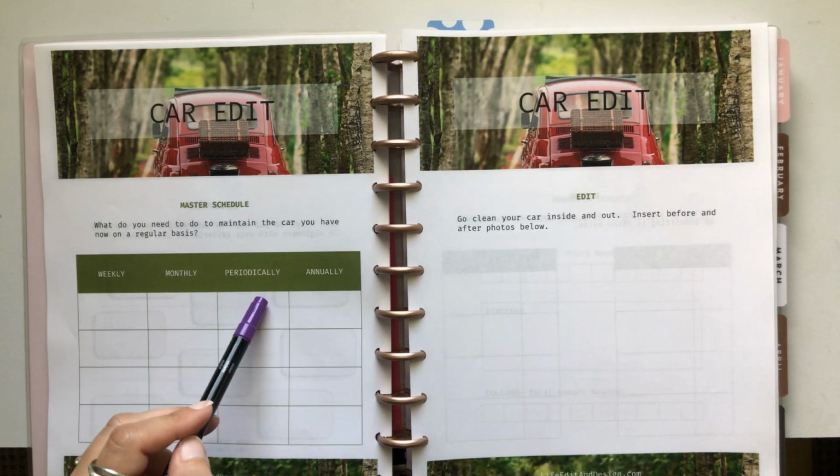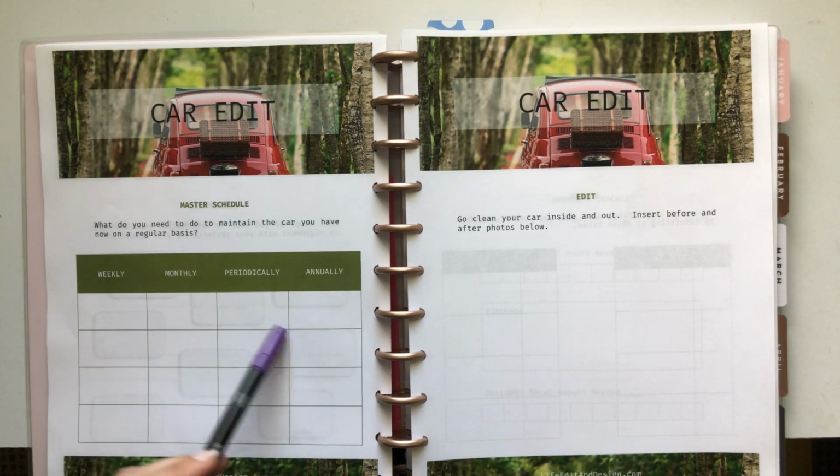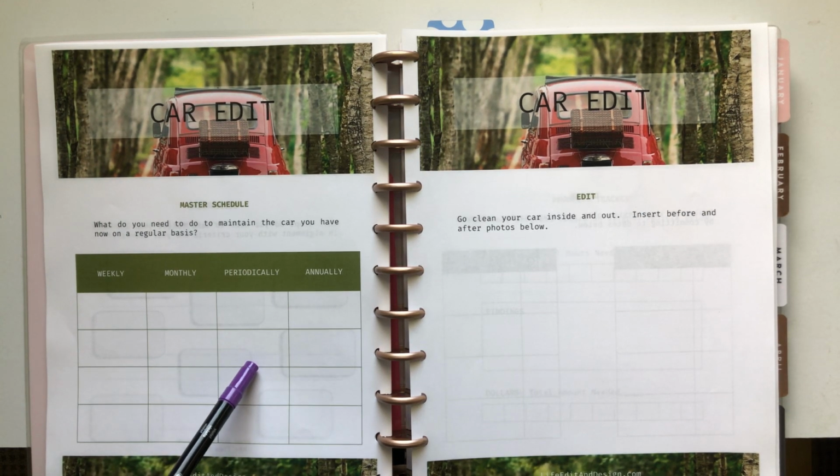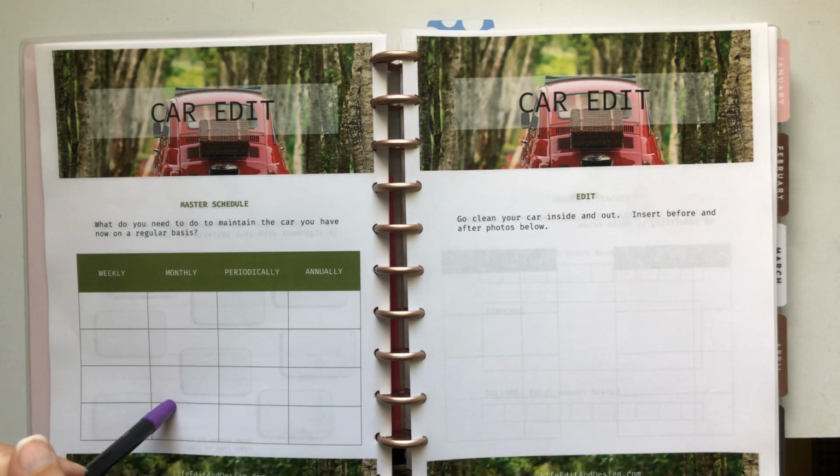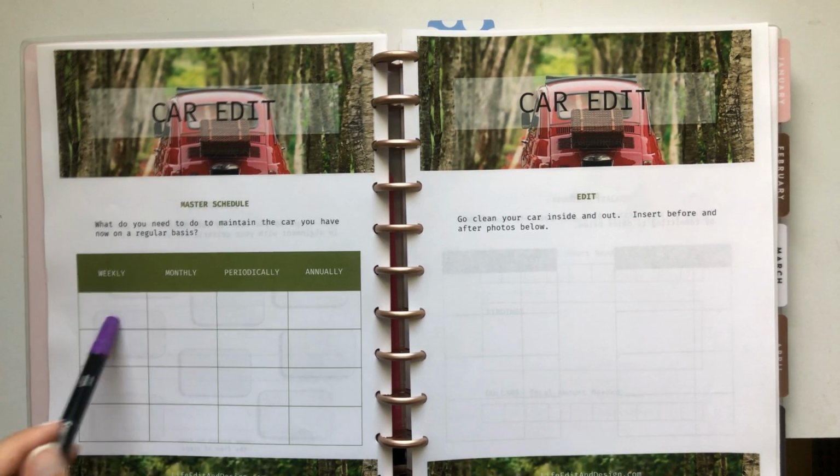Periodically it's rotate the tires, or seasonally, you want to change and get your snow tires put on, which is what I'm going to do. But what can you do to maintain this car and make the best out of it now?